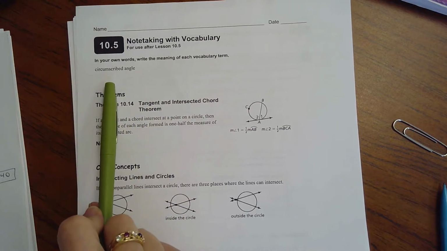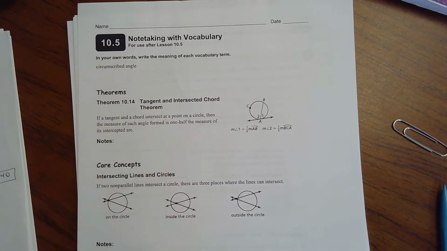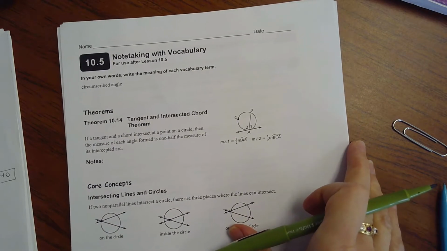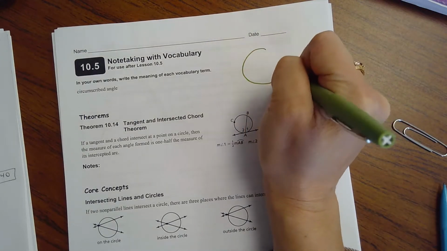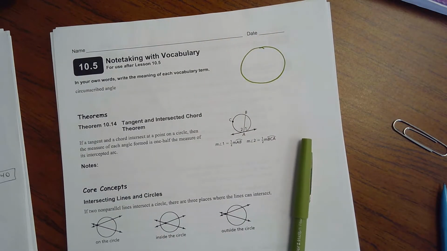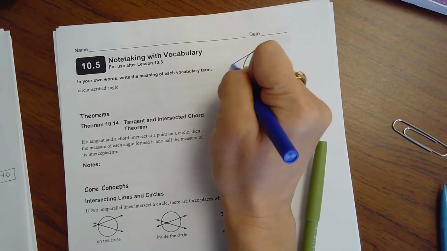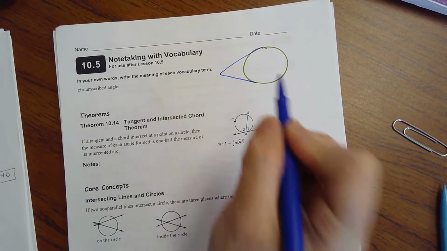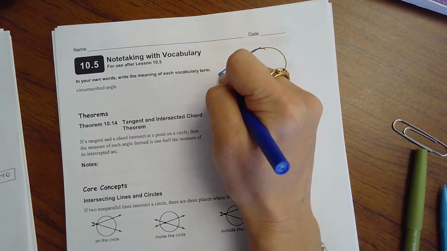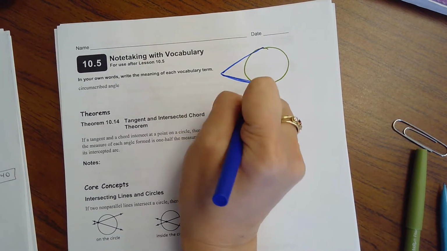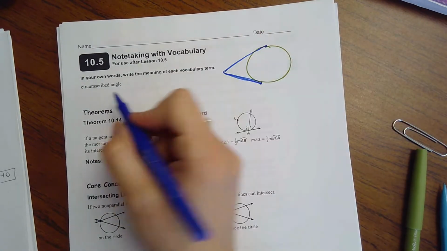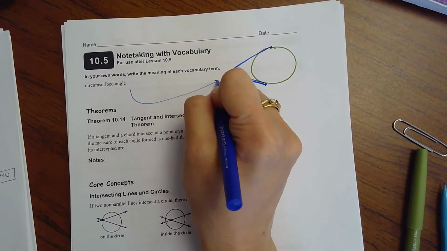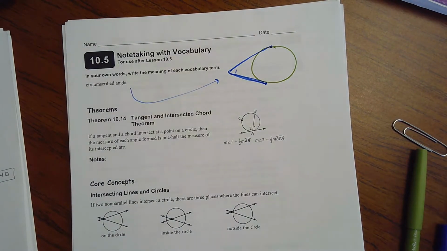So one of the words that we're going to talk about today is something called a circumscribed angle. Remember, circumscribed means kind of like within a circle. Imagine you have a circle, and then imagine you have an angle on the outside where the two line segments that make up this angle have to be tangent to my circle. If that's the case, then this angle in here is called a circumscribed angle.